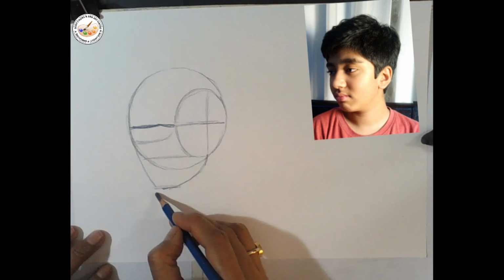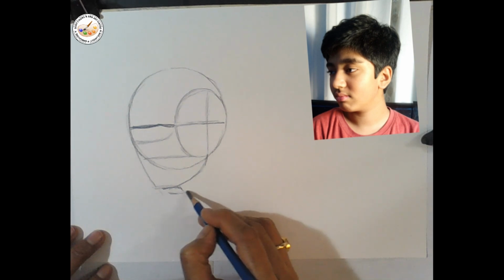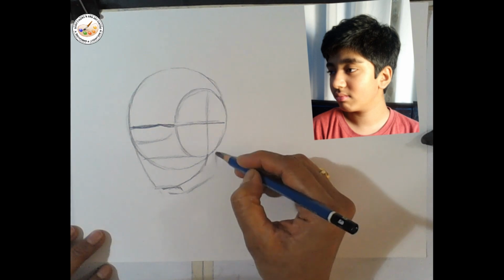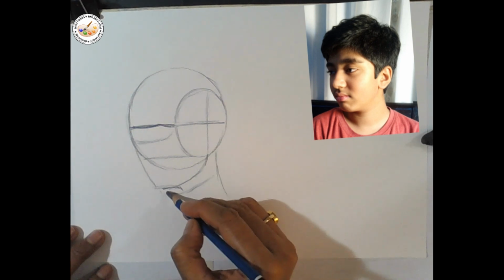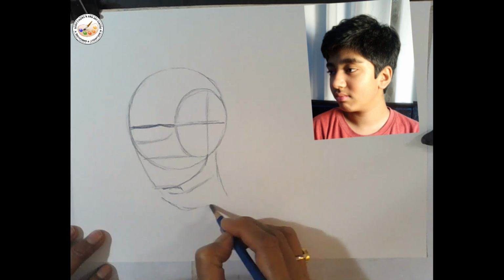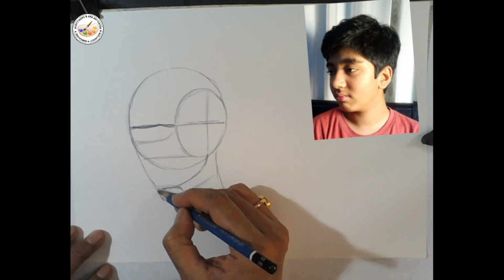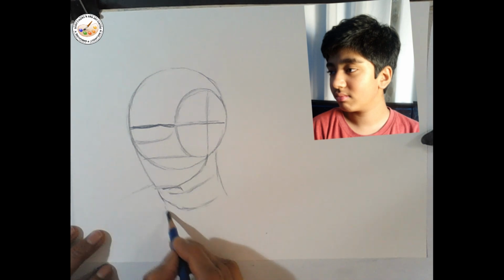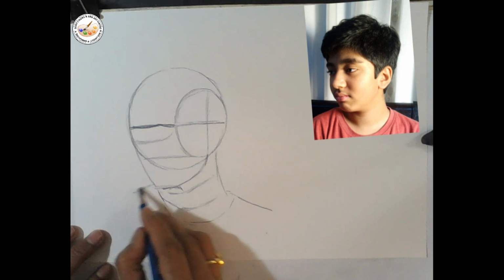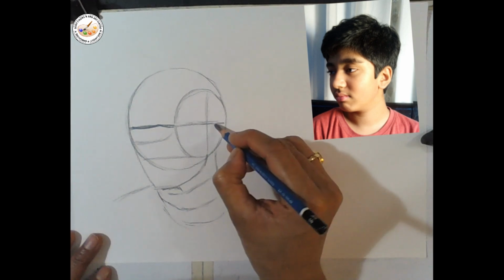Then we have to make the neck part. As the face is turned that way, we can see only one side neckline, not both sides.